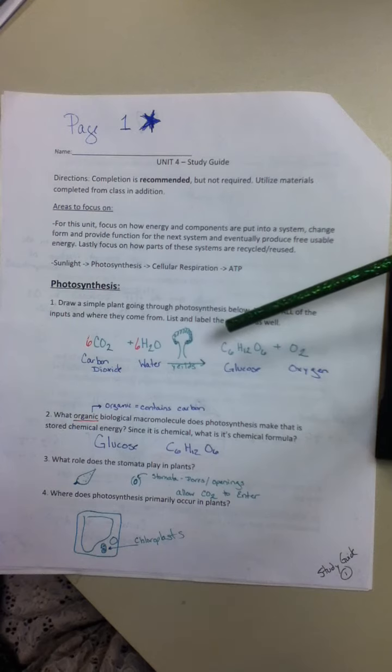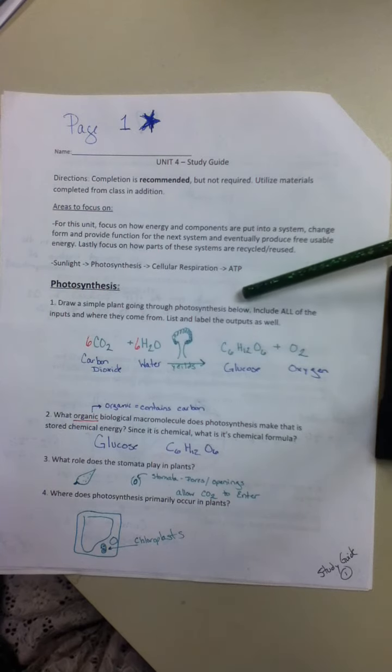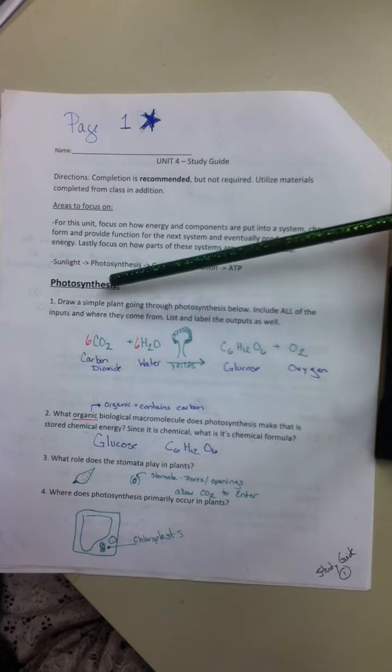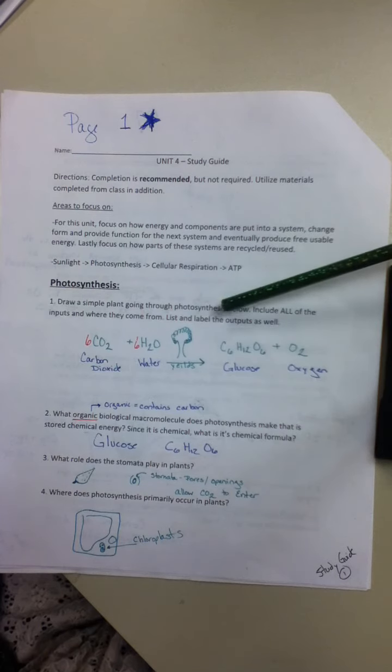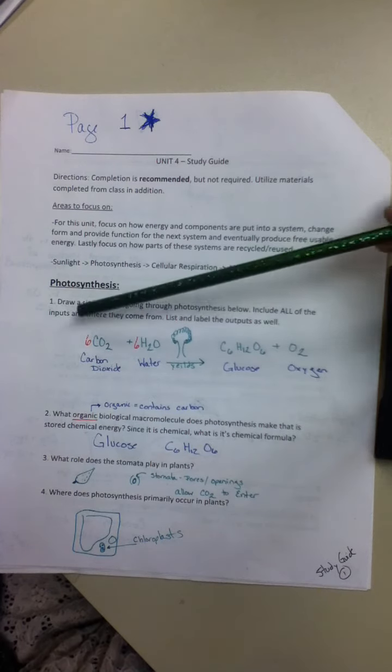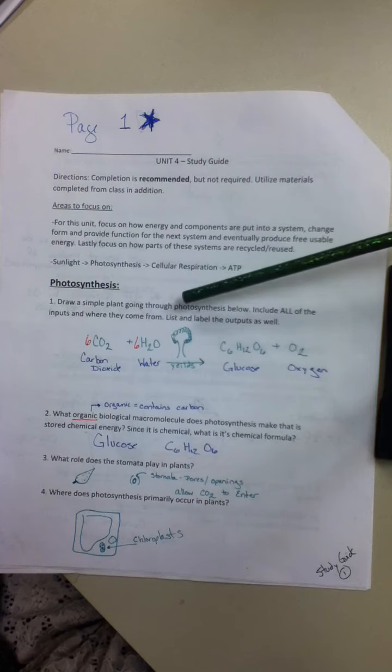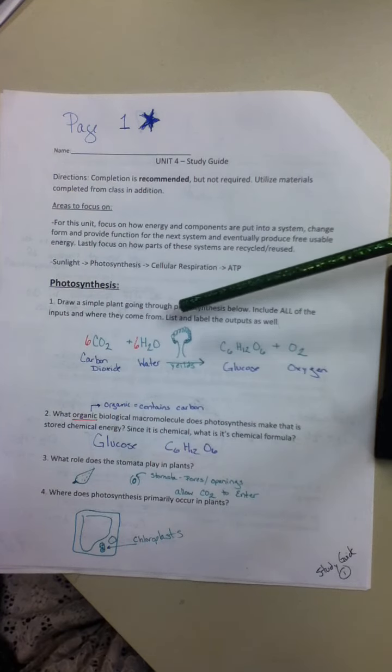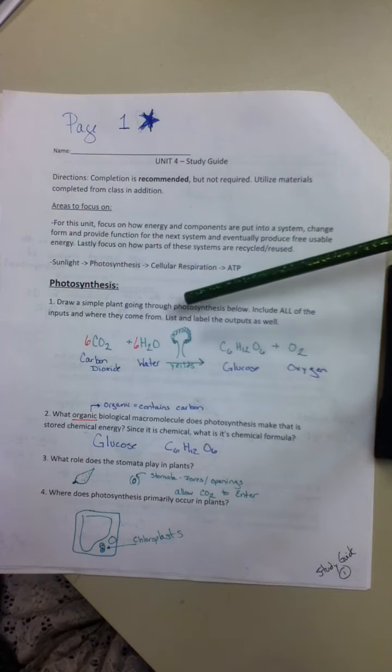So for this one, where we usually talk about products and reactants in class, this question switched those words with inputs and outputs. Don't let something like that get you really confused on the test. It's still asking you the same thing and still asking you something that you do know the answer to.